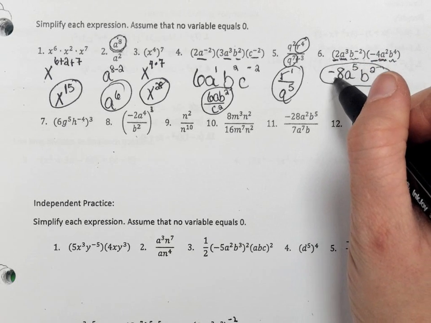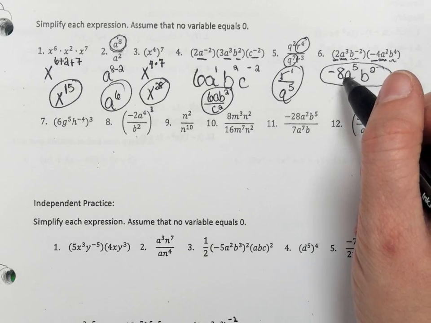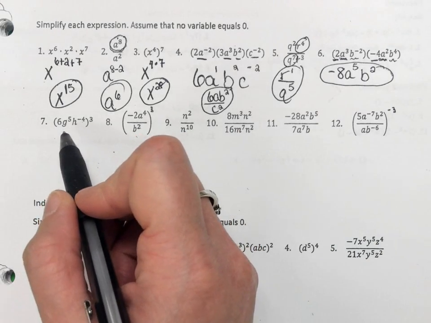Now look, I don't care that I have a negative number. What's the only thing I care about? A negative exponent, okay? Don't be putting the negative 8 on the bottom of the fraction. That's what people do all the time. All right, here we go.